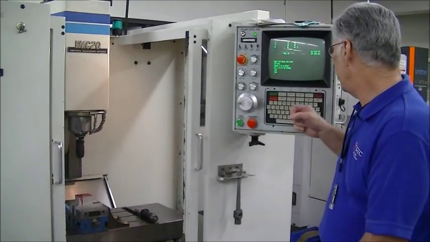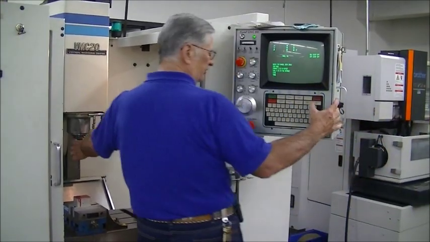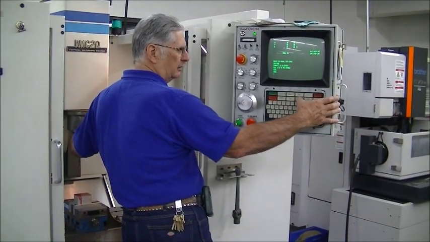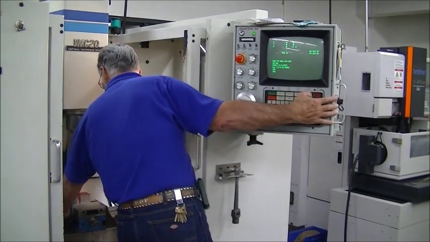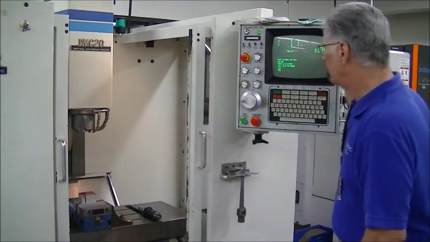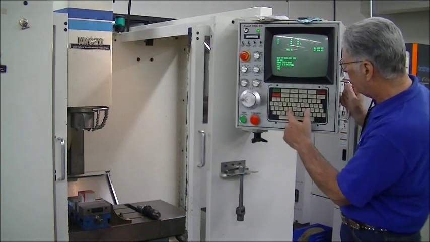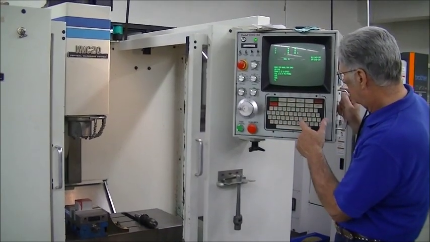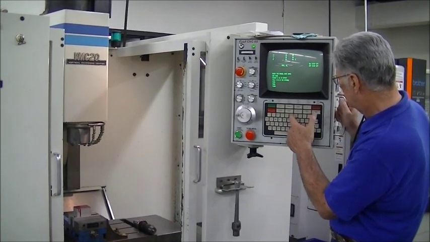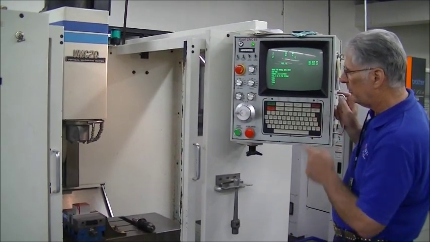When I get through with that, I could actually go and take the tool out, tool in and out. I want to come back and get this first tool out, so I would go, I'm still in the manual mode, I'm going to go T1 M6. It would bring that tool up.